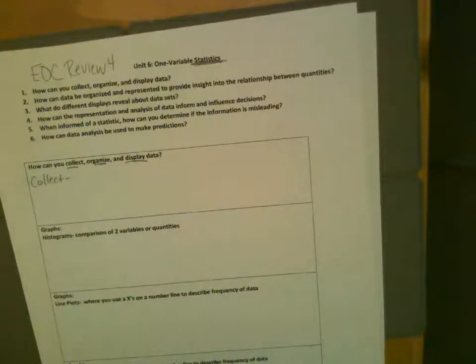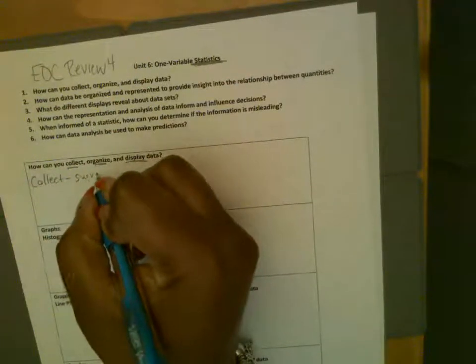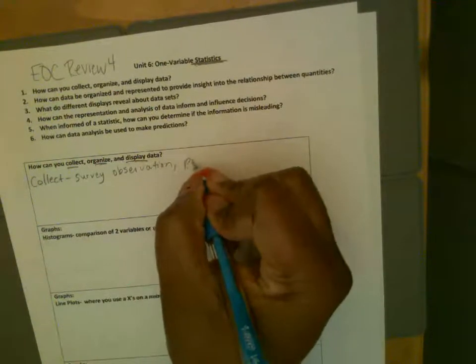you could collect data through surveys, observations, polls. Okay, there are so many different ways to collect information from people. Forms, Google Forms, so many different ways that you can collect information from people. That's so very important that you do that.